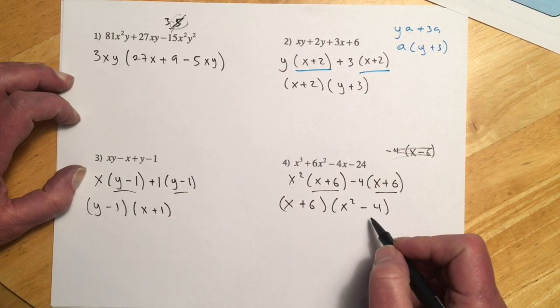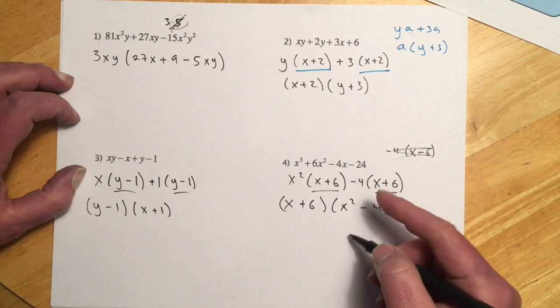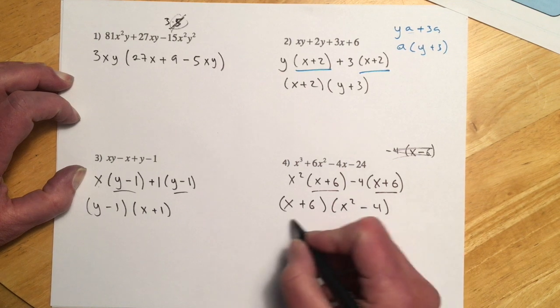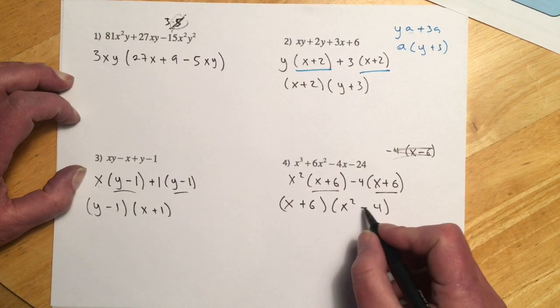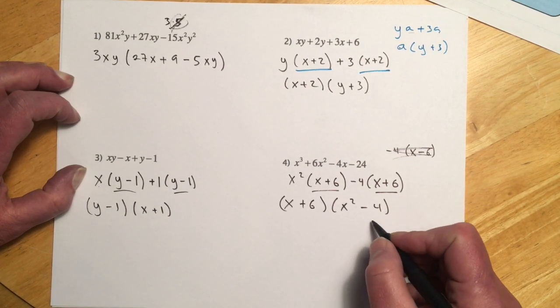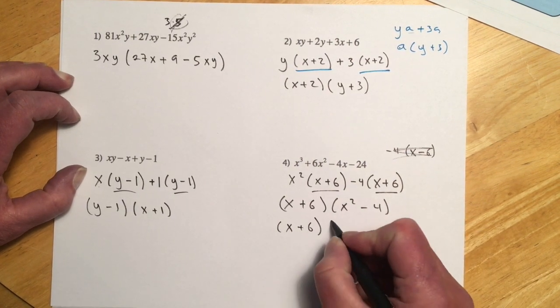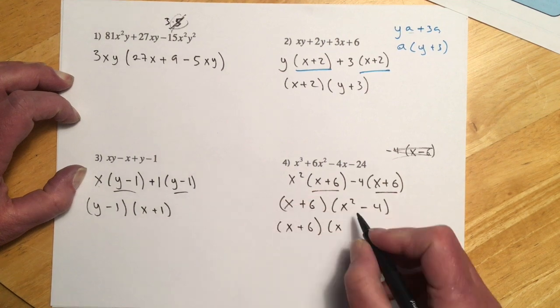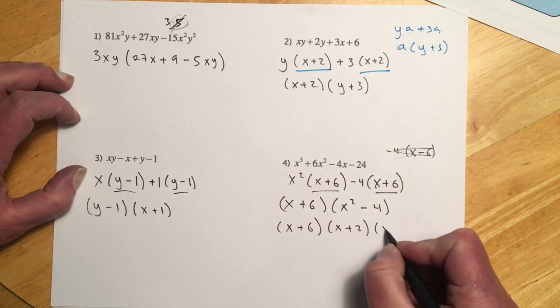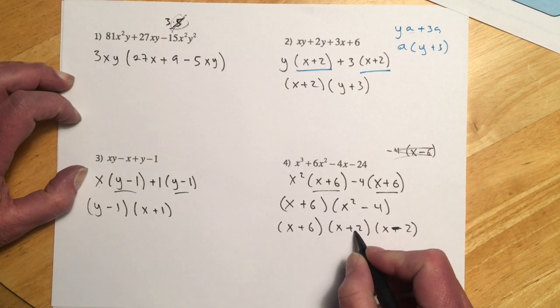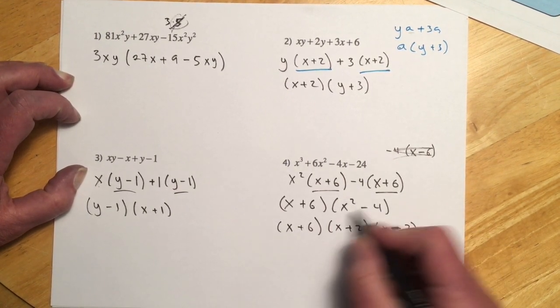And so this should look familiar as one of those difference of squares that we're going to see reviewed in 5.4 when I get there. But for now, I'll remind you, when you have a squared minus b squared, it's a plus b, a minus b. Hopefully you know that, and if not, you'll see it when we get to 5.4. So x plus 2, x minus 2. Hopefully that's familiar.